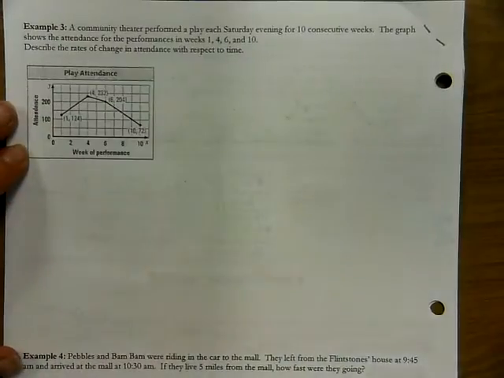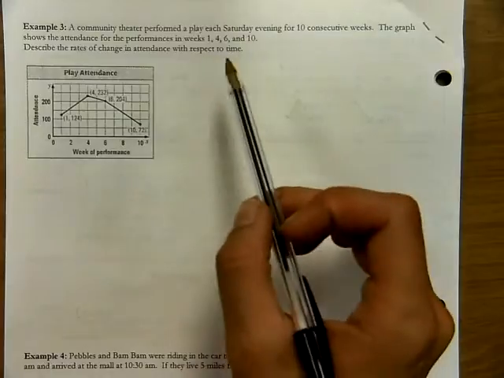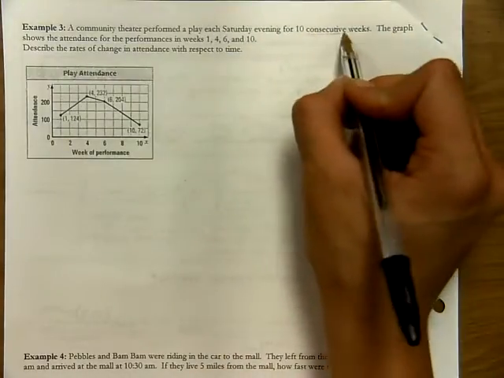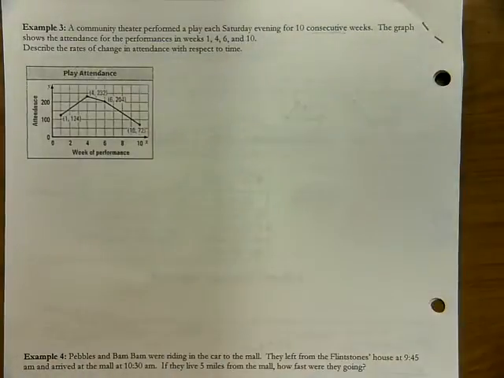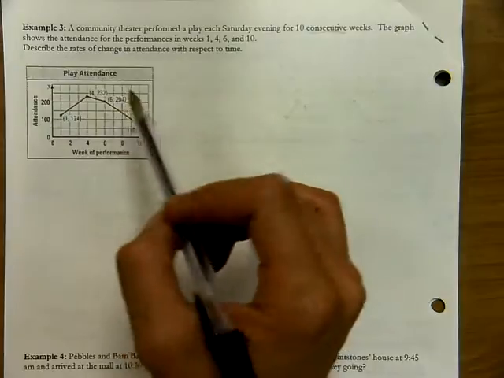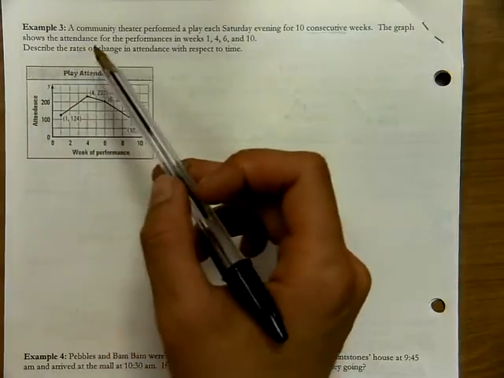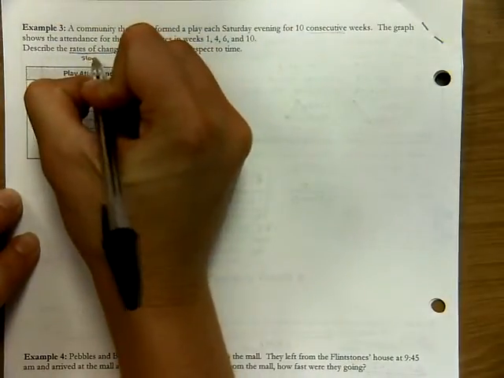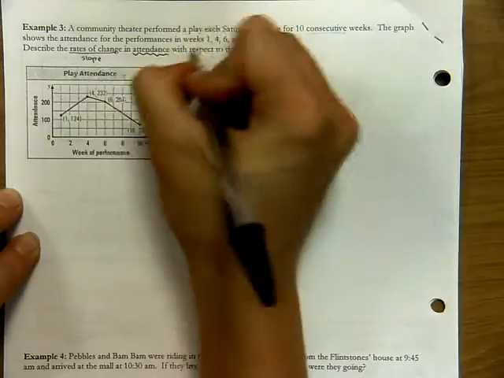All right, so as we look at here, it's saying a community theater performed a play each Saturday evening for 10 consecutive weeks. Consecutive meaning in a row. So 10 weeks in a row, they performed this play. The graph shows the attendance for the performances in weeks 1, 4, 6, and 10. So attendance meaning how many people showed up. So describe the rates of change in attendance with respect to time. So rates of change, again, we're thinking slope.